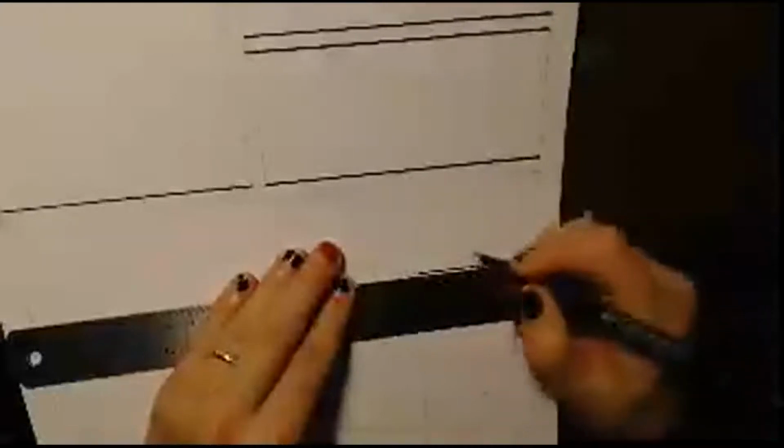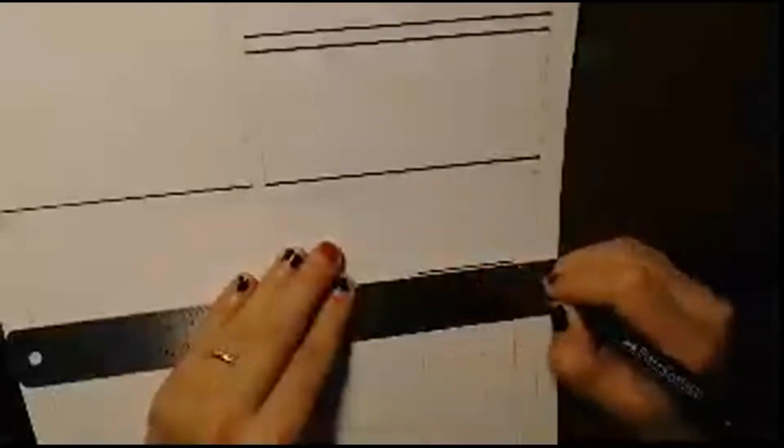So I decided I want that to be a full bleed panel, so I'm not going to add any more borders there, and just finish these ones. Okay, now in the other direction.